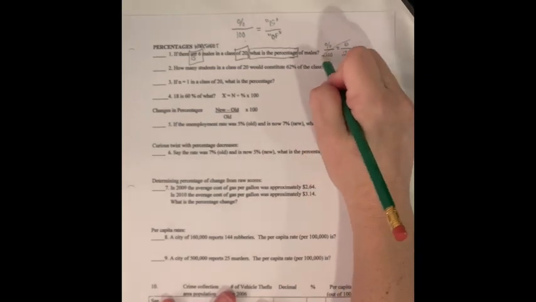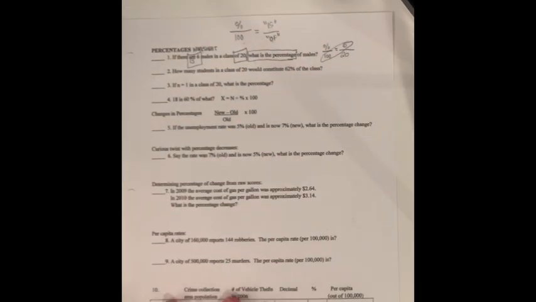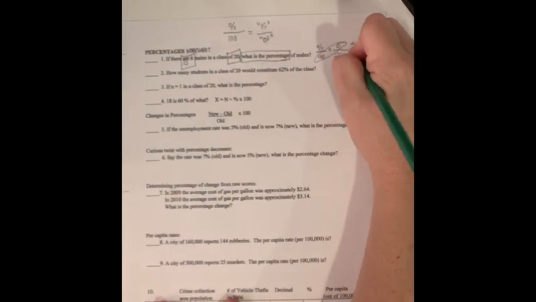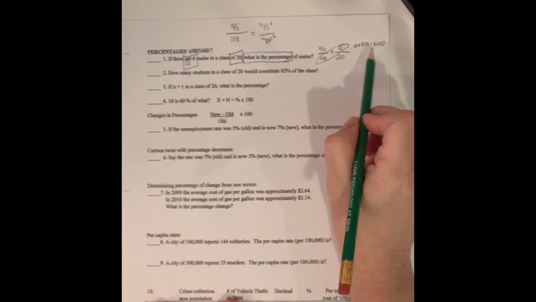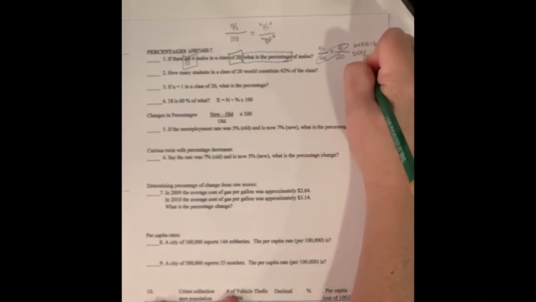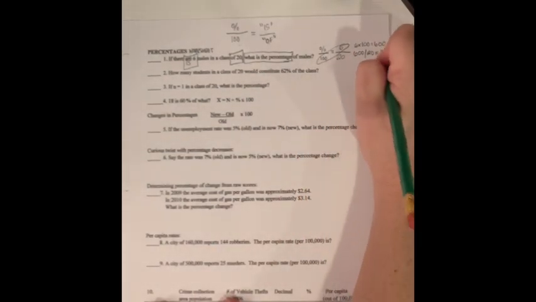So you're going to go this way first. So you're going to multiply the 6 times 100. So if I do 6 times 100, I would get 600. And then I am going to take that 600 and divide by what's left, which is the 20. So 600 divided by 20 equals 30. And that is going to be my answer, 30%.